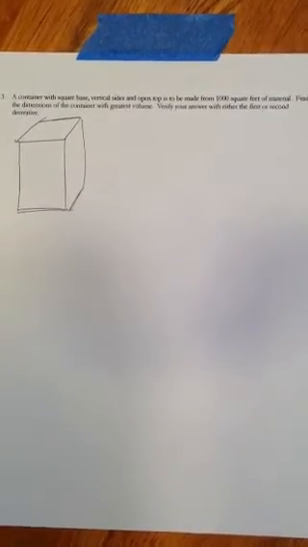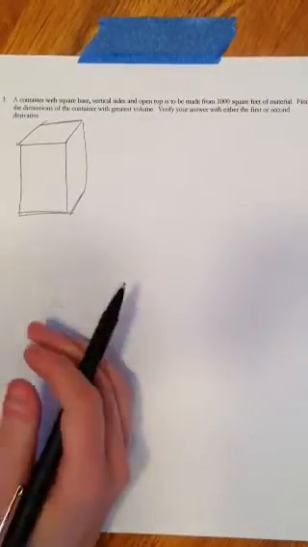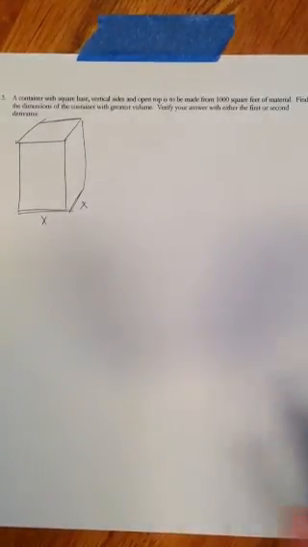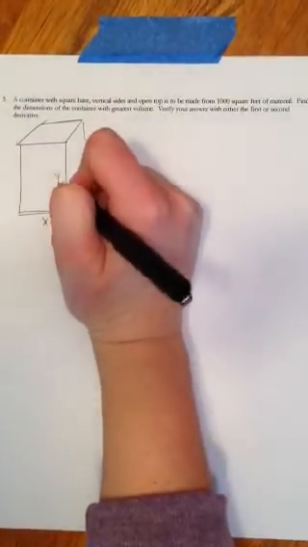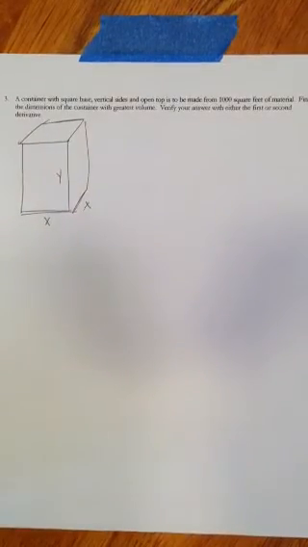If the base is a square, then what does that tell me about the length and width of my container? They have to be the same. So you want to label them with the same variable. The height is some other dimension, therefore I have to represent it with a second variable. It's not the same size as the length and the width.